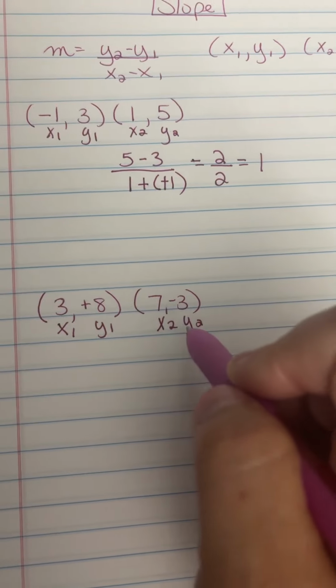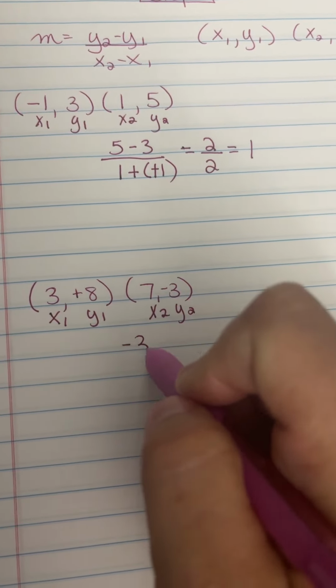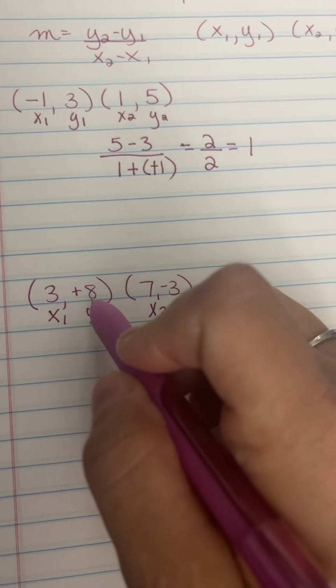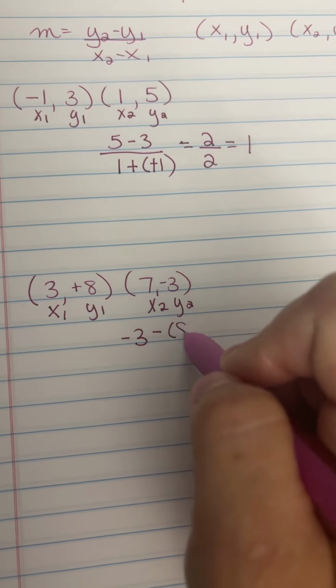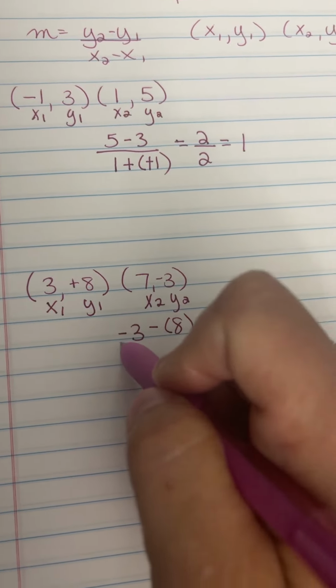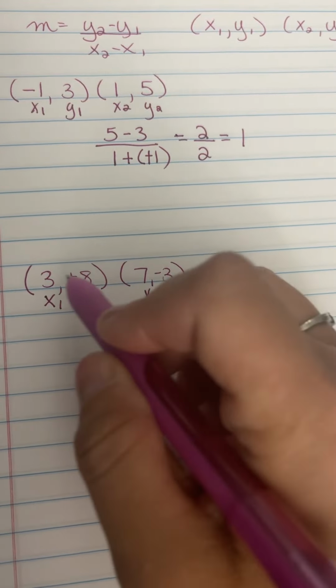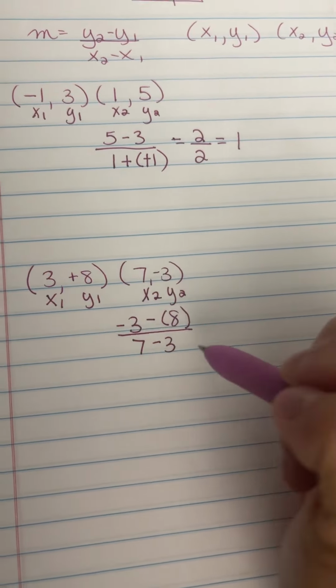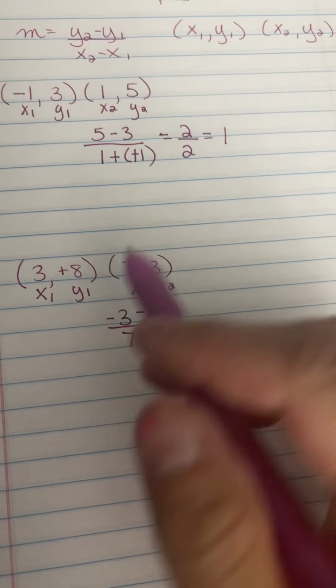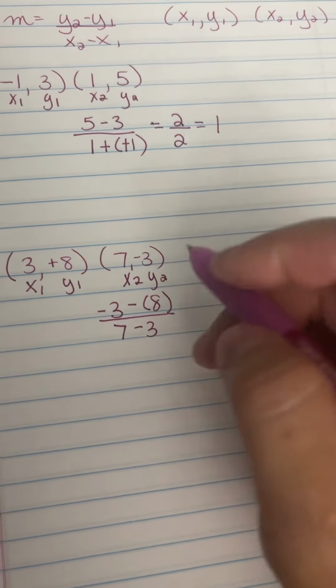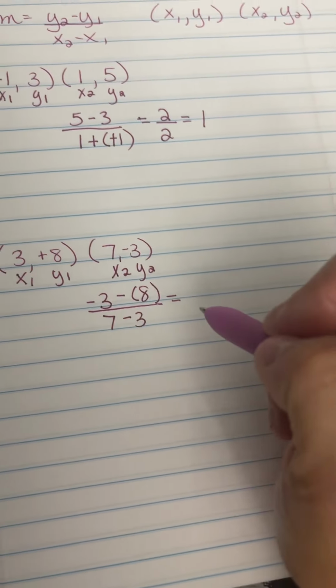So on top I have y2, which is -3, minus y1, which is 8. On the bottom, x2 is 7, minus x1, which is 3. Be really careful to label these because it's very easy to make a mistake putting something in the wrong spot.